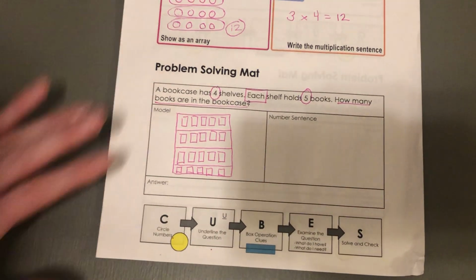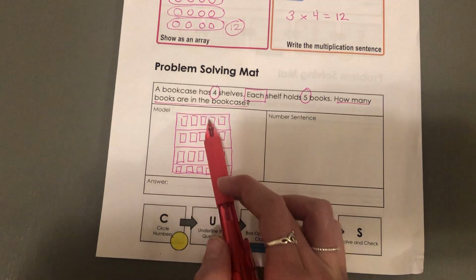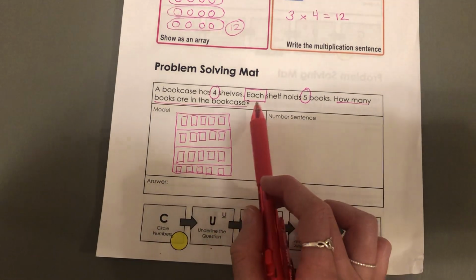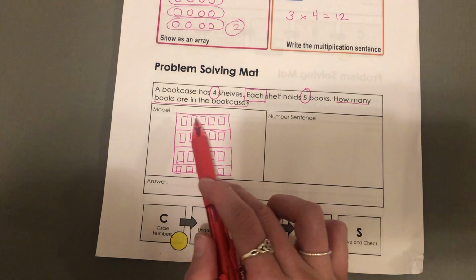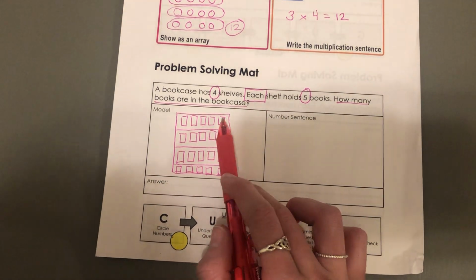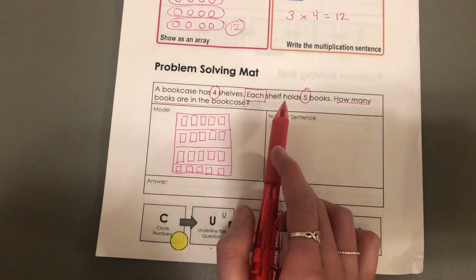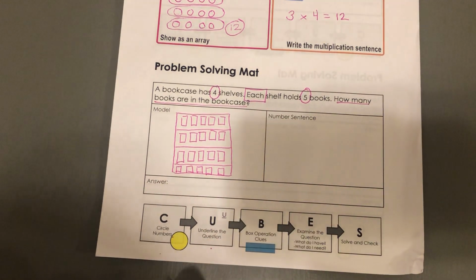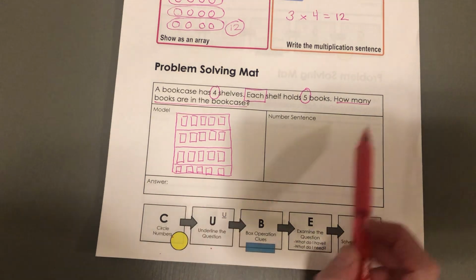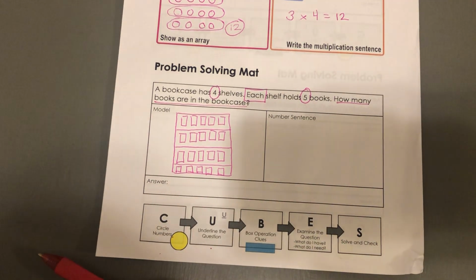So now I've got 4 shelves, and each shelf has 5 books, 1, 2, 3, 4, 5. Notice how I go back and look at the question and make sure that I have exactly what the question's saying. So now we need to figure out how many books are in the bookcase.